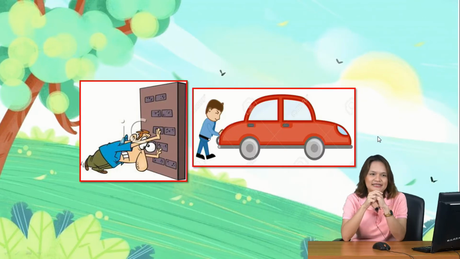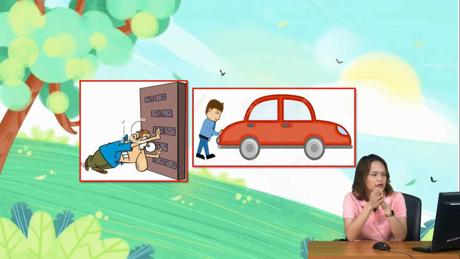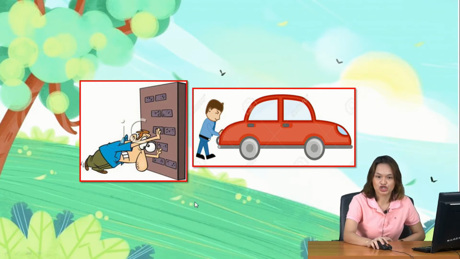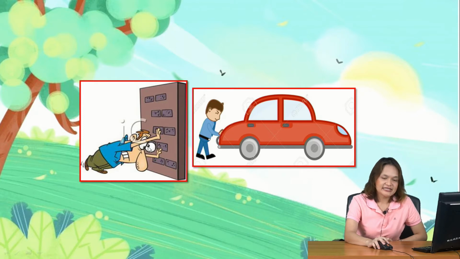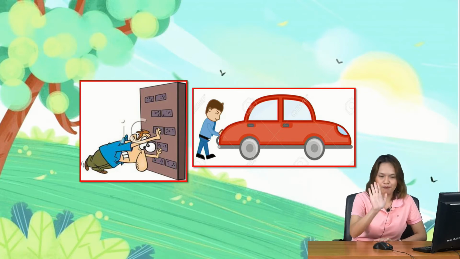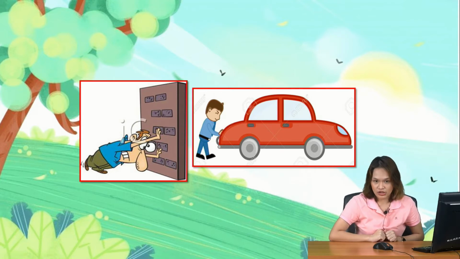Next, what is that? The first picture, way back there, is pull. This picture is an example of push. This man is pushing, or he pushed that thing like this. Push to move that object.